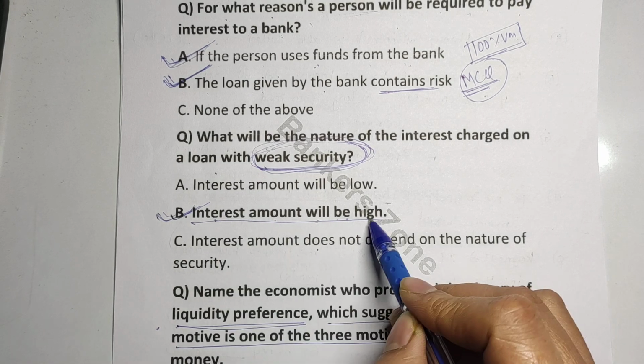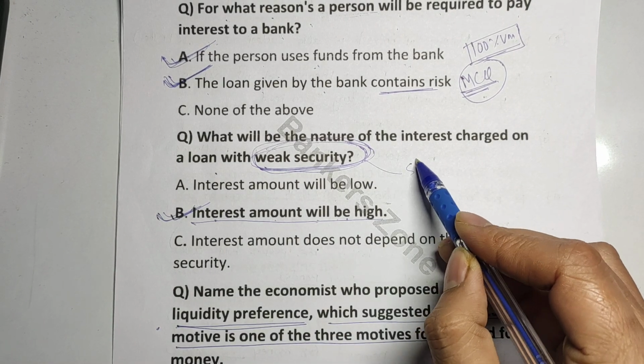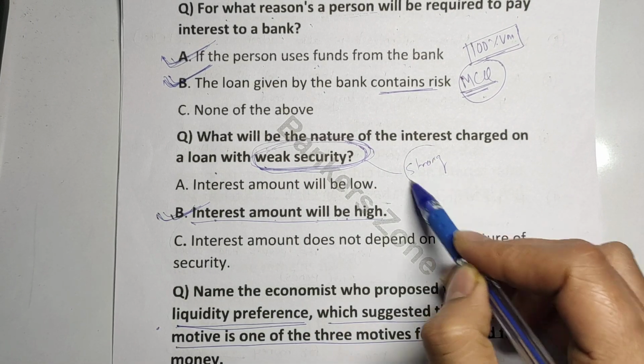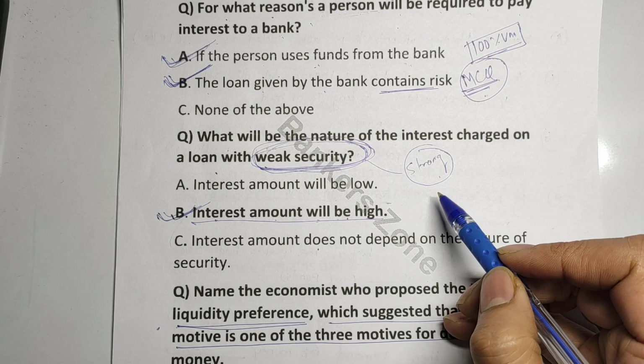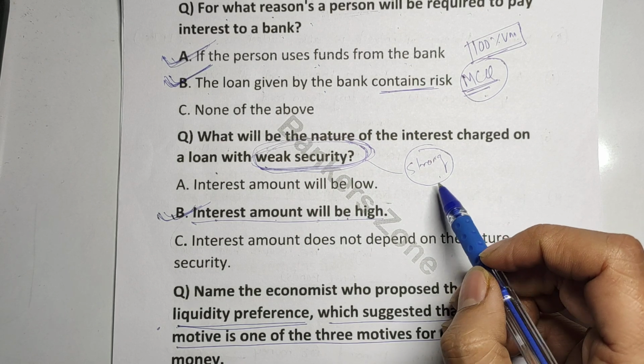The rate of interest charged will be high. And if you have very strong security, for example a government-backed scheme, there will be a very low rate of interest. Why is the rate of interest lower in government-backed securities and loans? Because there will be very little risk.